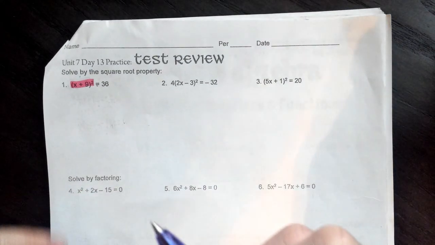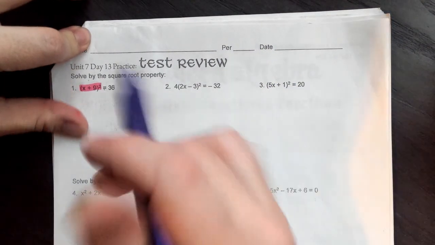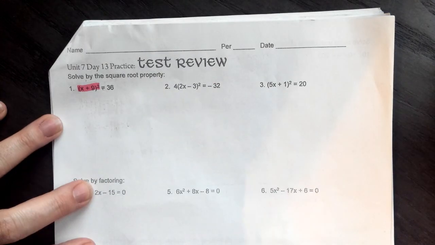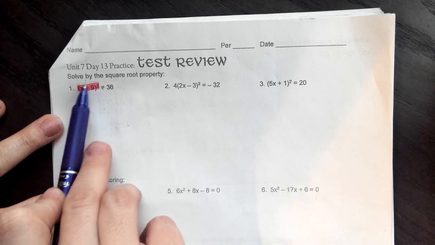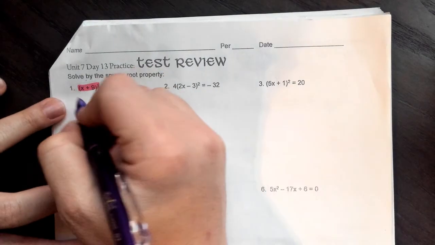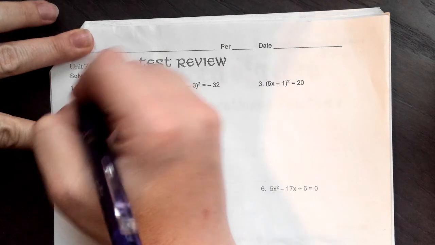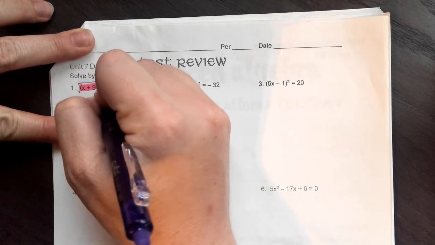Okay, Unit 7 test. It's tomorrow. So the first three problems say solve by using the square root property. So first things first, you're going to get what's squared alone. And what I've highlighted is what's squared. So the whole thing's squared. So therefore it's already alone, and we're going to square root both sides.